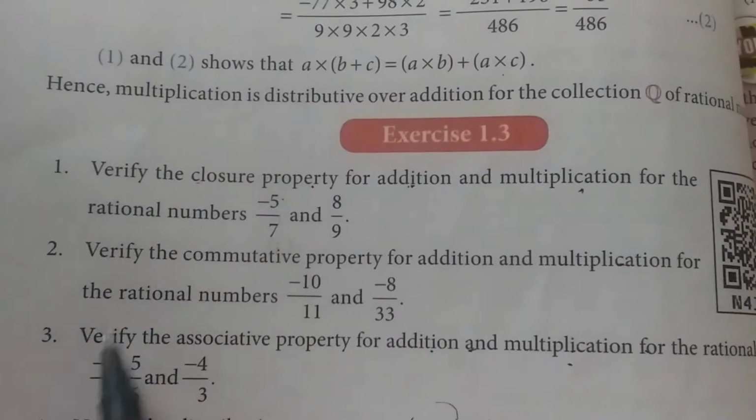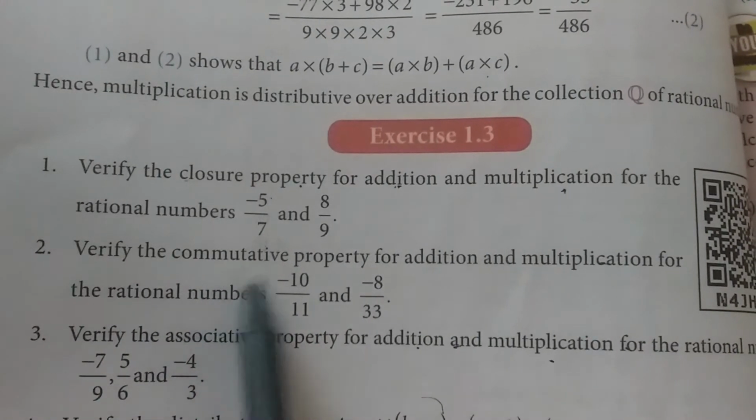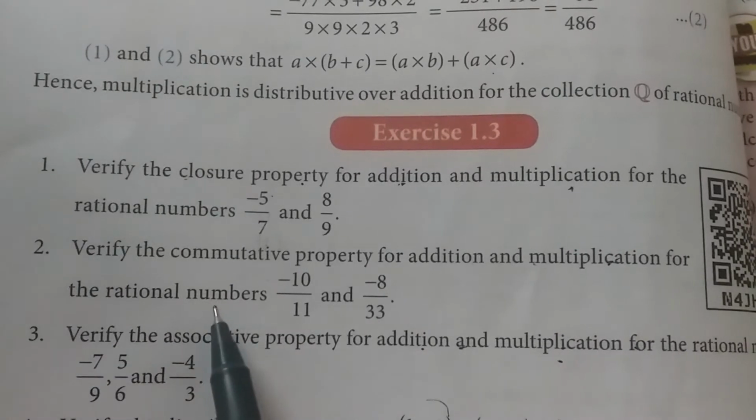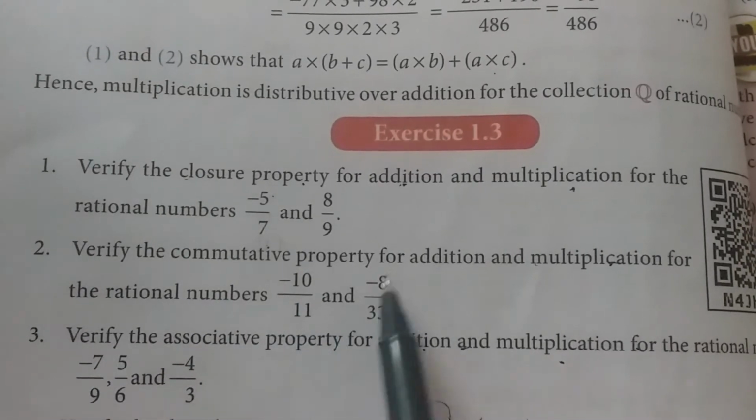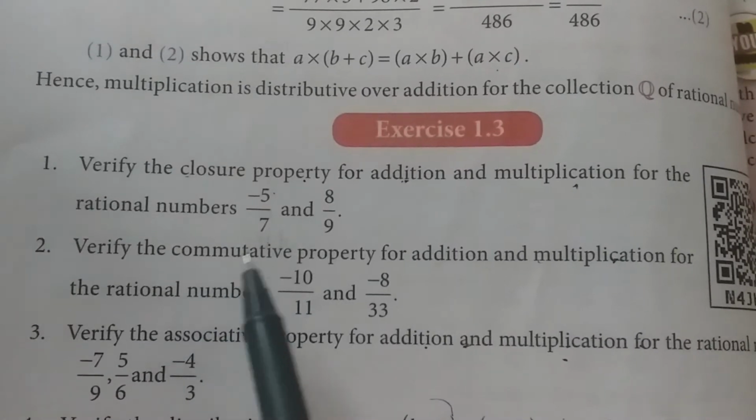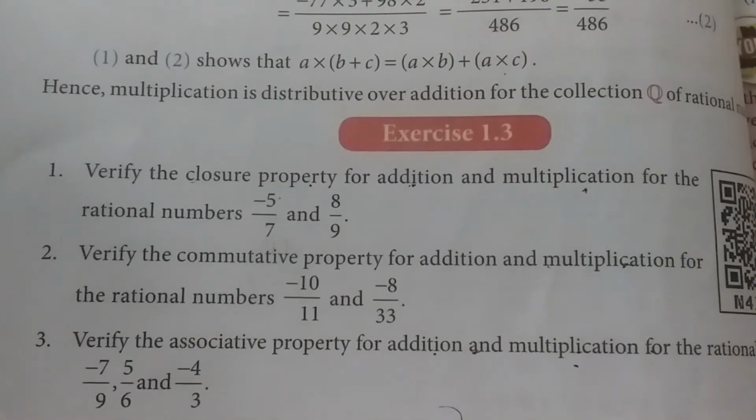Now, the second question is: verify the commutative property for addition and multiplication for the rational numbers minus 10 by 11 and minus 8 by 33. So, which is the property? Commutative, which is the second property. What does the commutative property mean?